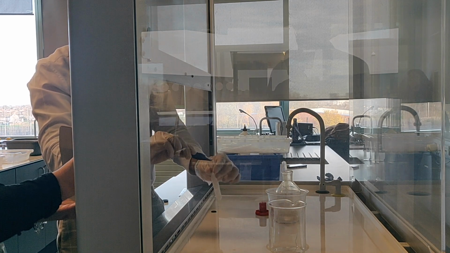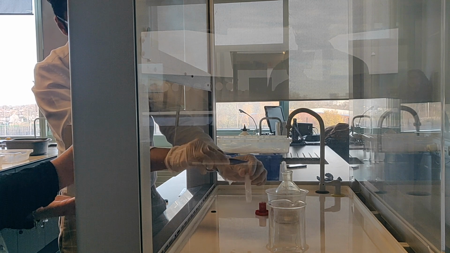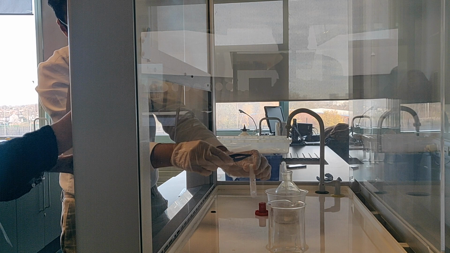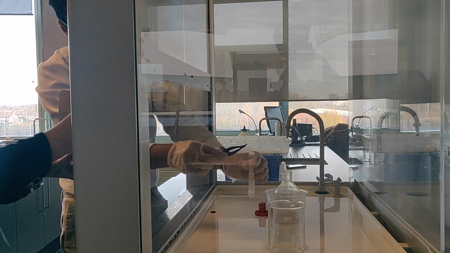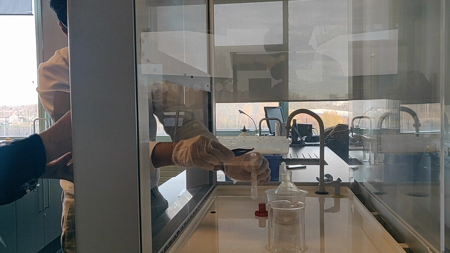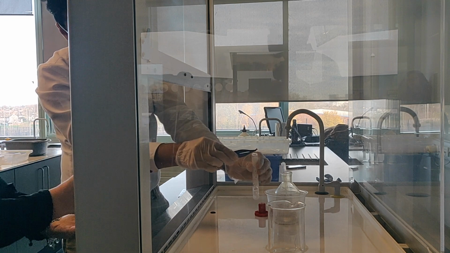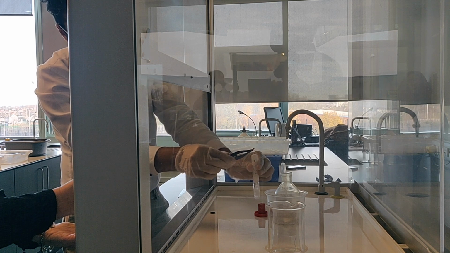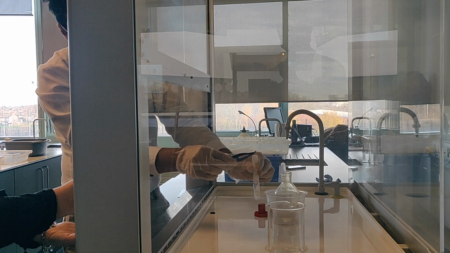Just going to hold that over the top, and there's a gas that's been produced. This time the blue litmus paper has gone red. Also you can see where the reaction is going, right at the top of the test tube. It's a very reactive reaction, and this is the one that came up in the test, in terms of redox reaction.